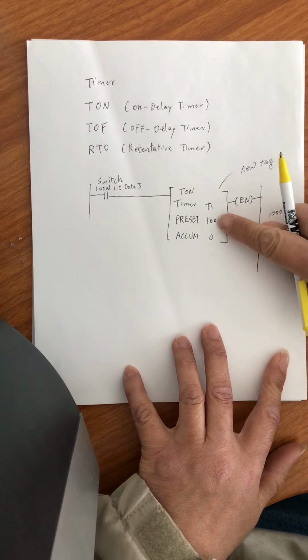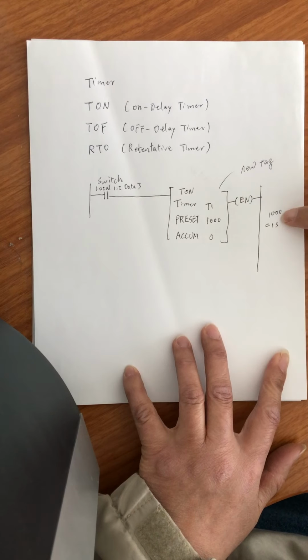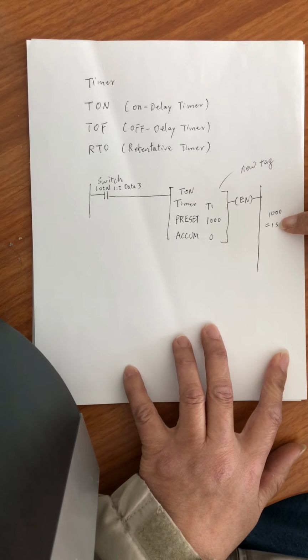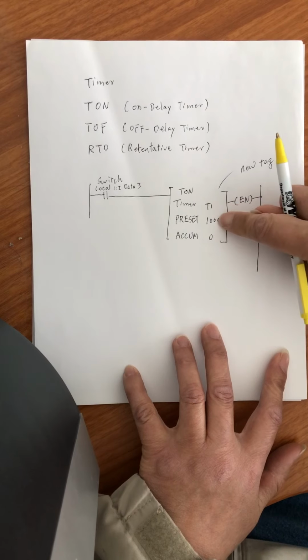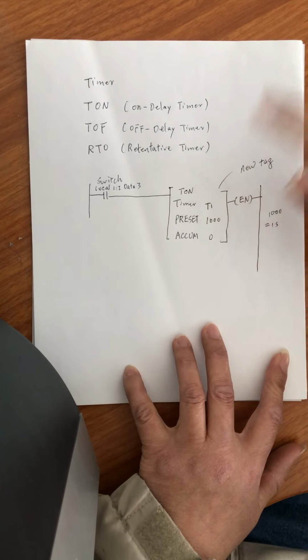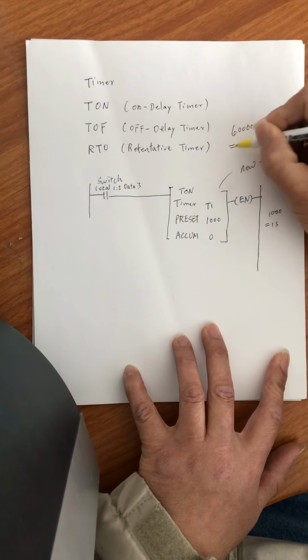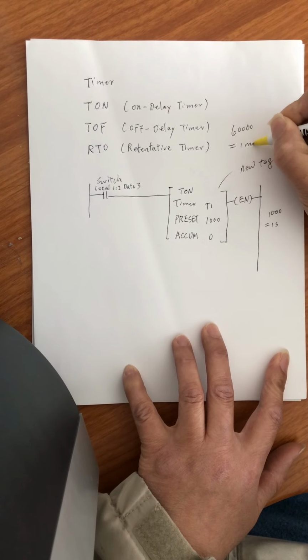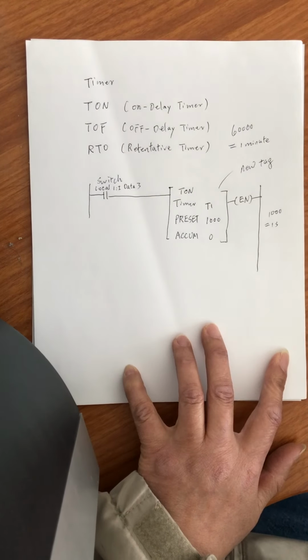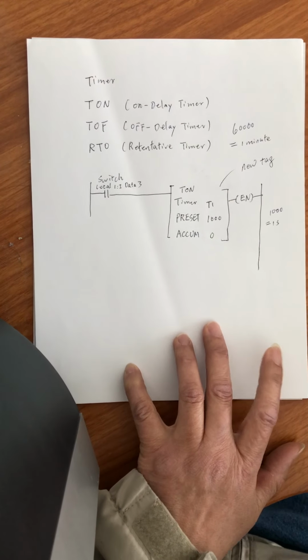So that's why you put a value 1000, you get 1 second of delay. Now let's say you want a 1 minute delay, then you need to put 60,000 here. So a 60,000 preset value is equal to 1 minute, 60 seconds.